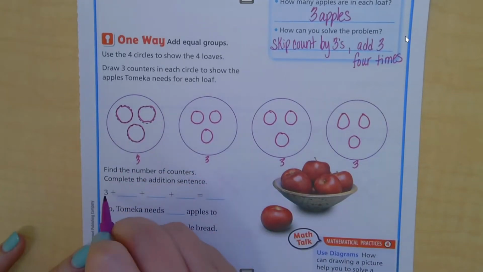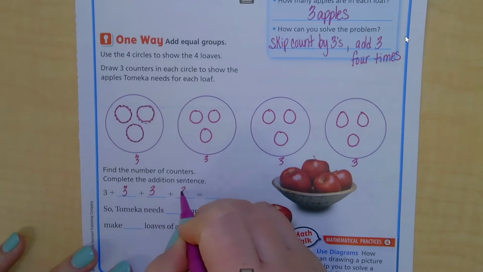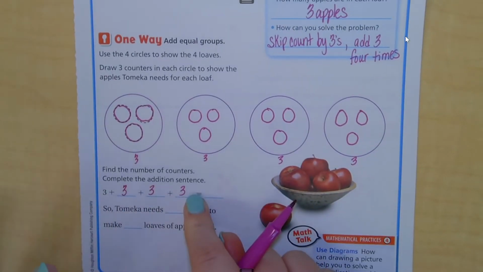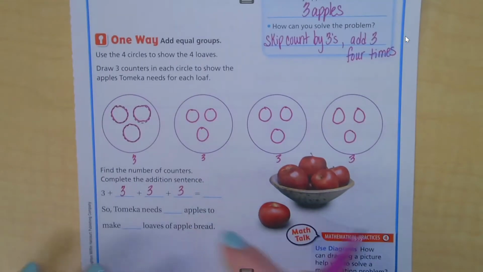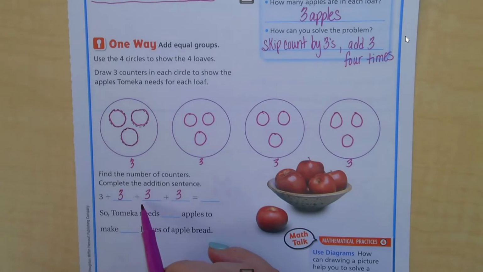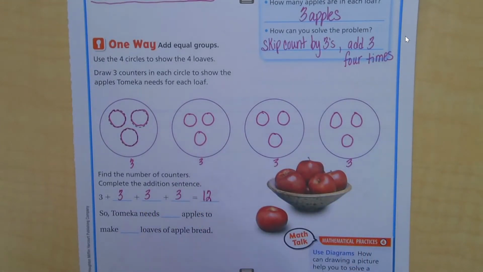So let's write it here. 3 plus 3 plus 3 plus 3. So I'm adding 3 4 times because there are 4 groups. So 3 plus 3 is 6, plus 3 is 9, plus 3 is 12. So Tamika needs 12 apples to make 4 loaves of apple bread.